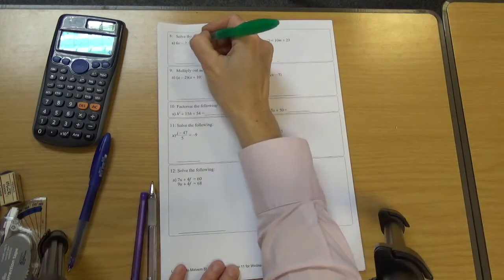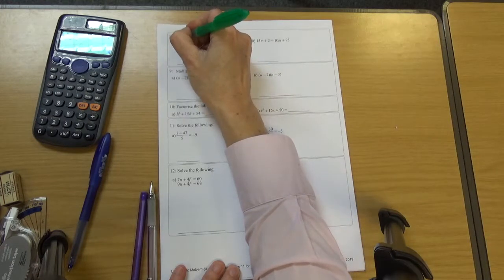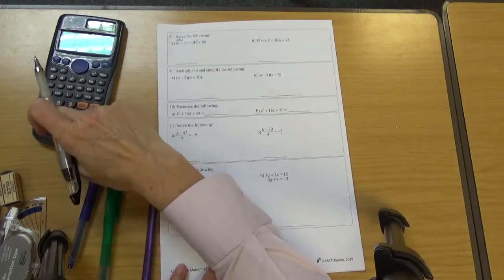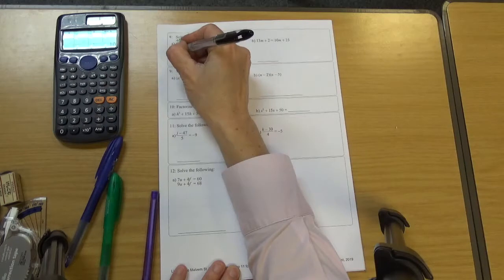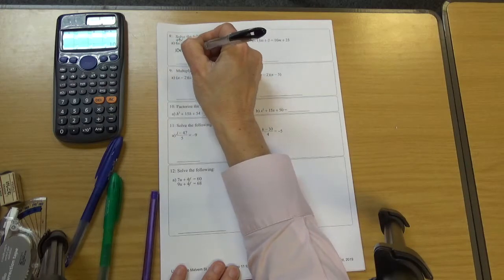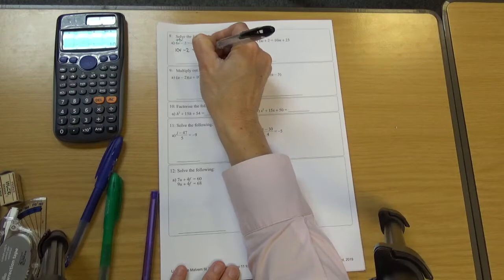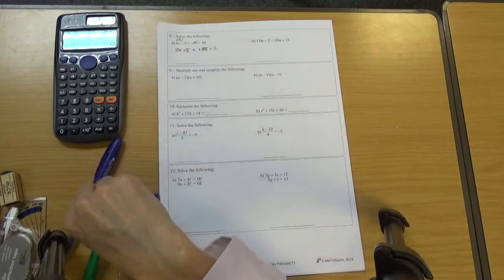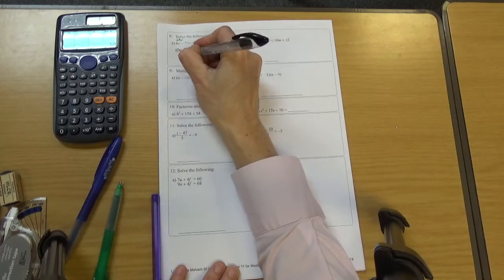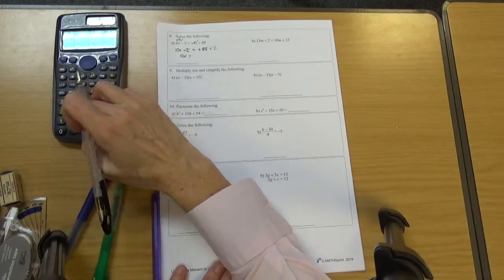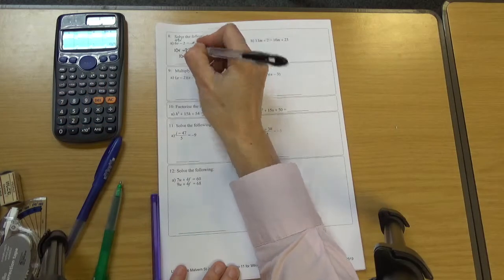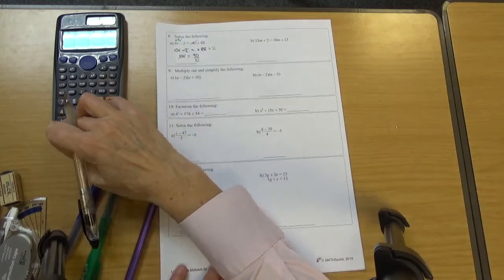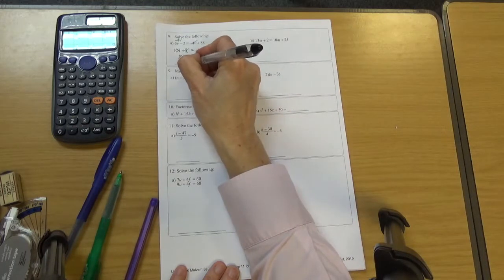I'm going to move the negative 4v, so it will become plus 4v. So I've got 6v plus 4v, which is 10v. Still have negative 2 equals positive 88. Opposite of subtract 2 is to add 2. So 10v equals 90. Opposite of multiply by 10 is to divide by 10. So v equals 9.